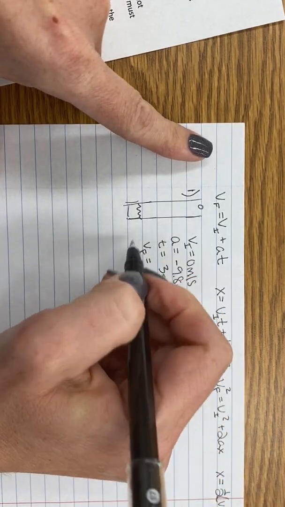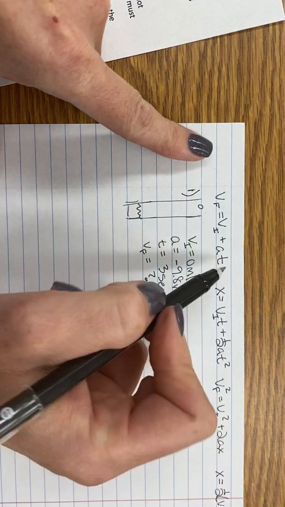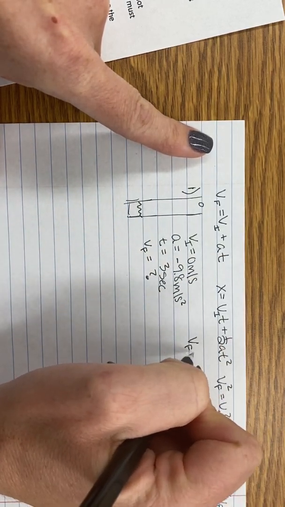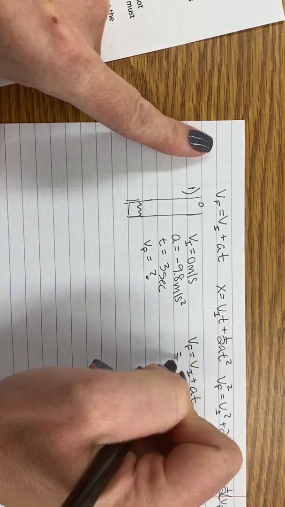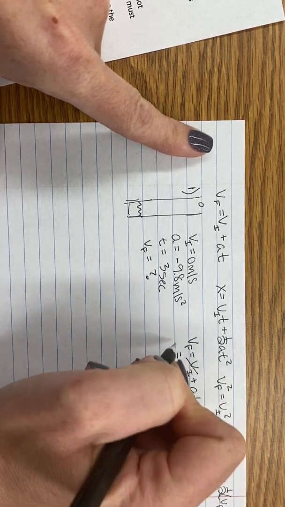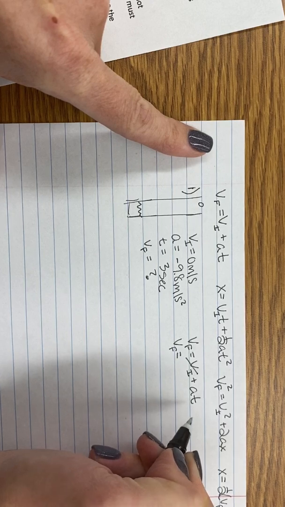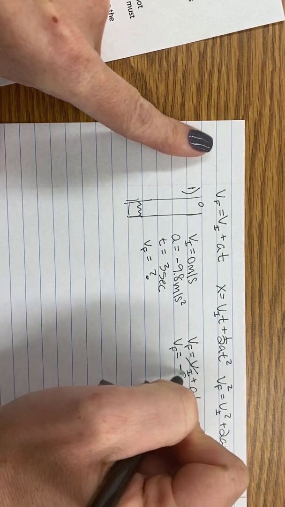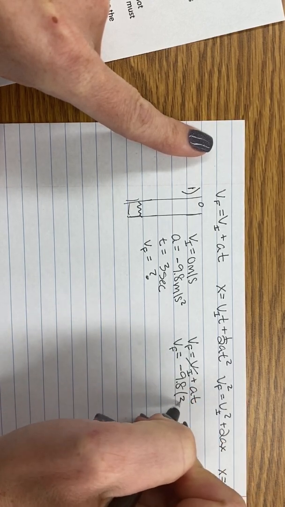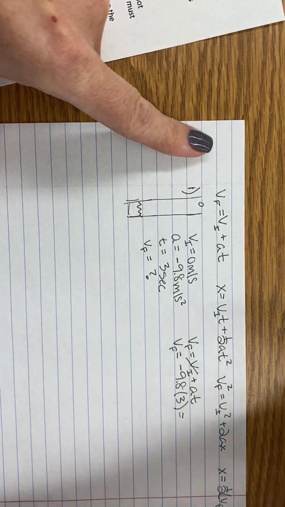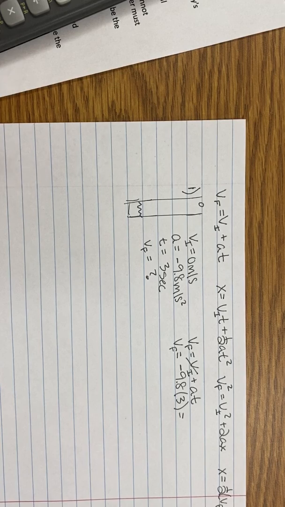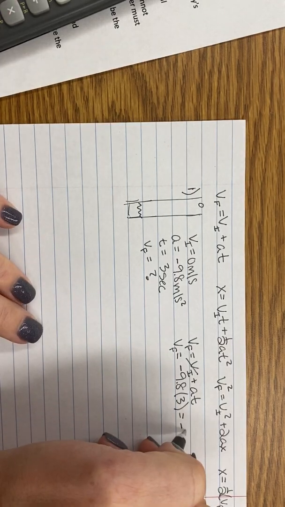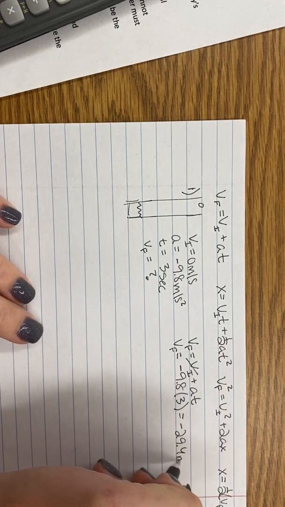Because we have these 4 variables, I'm going to use the first kinematic equation. It does not need to be rearranged because it already is isolated for v final. My v initial is 0. My acceleration is negative 9.8 times my time gives me negative 29.4 meters per second.